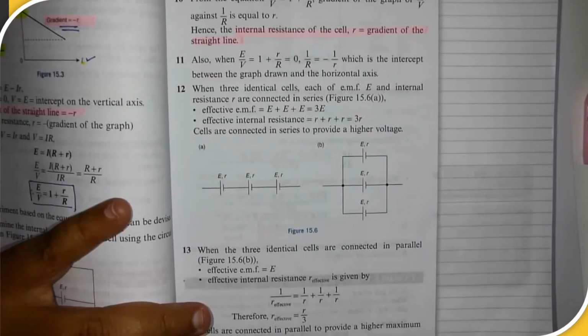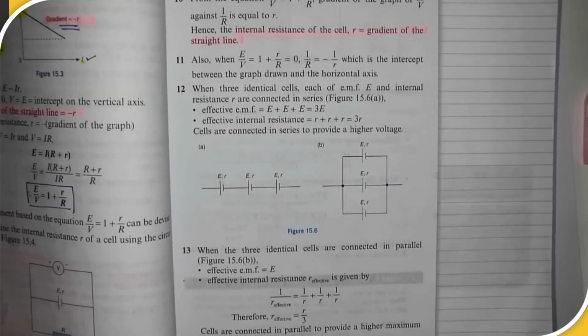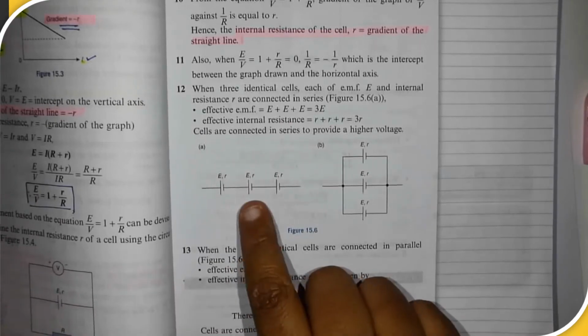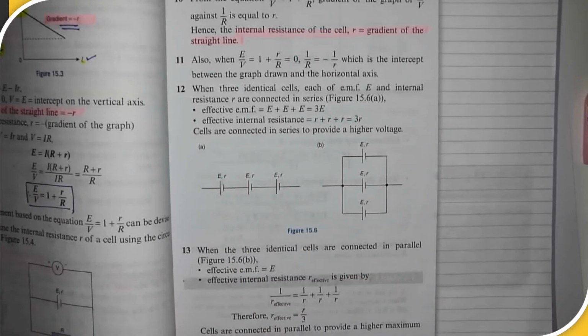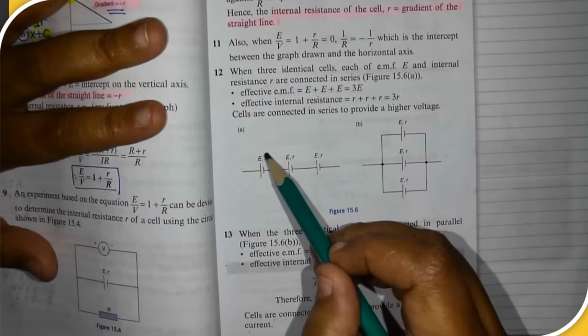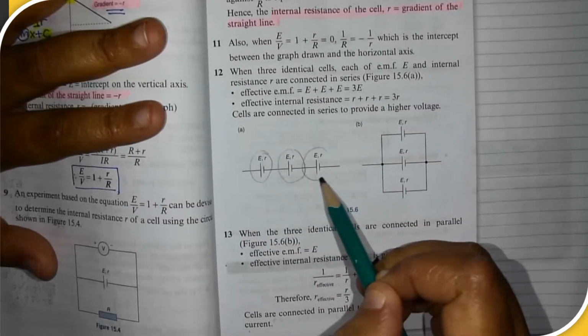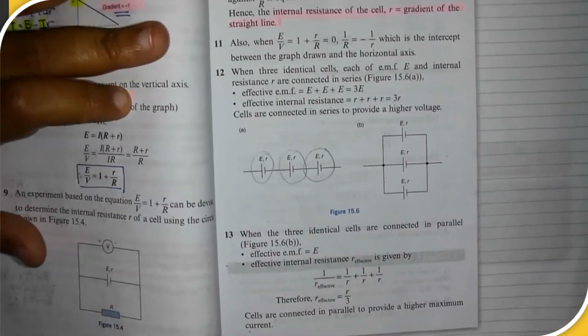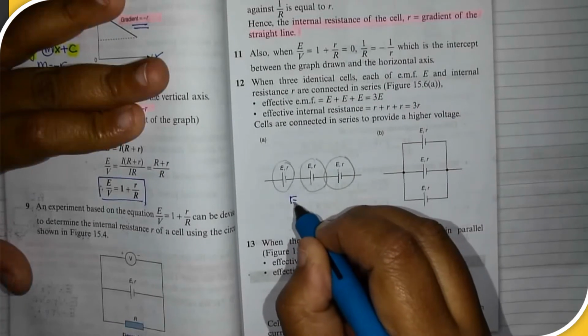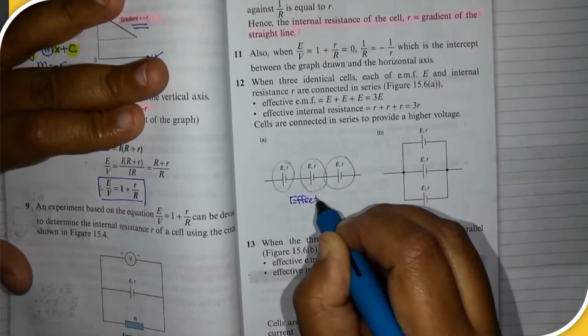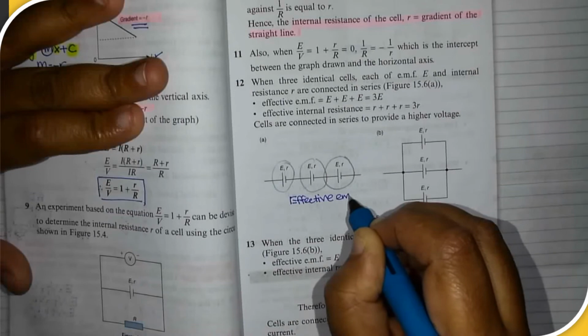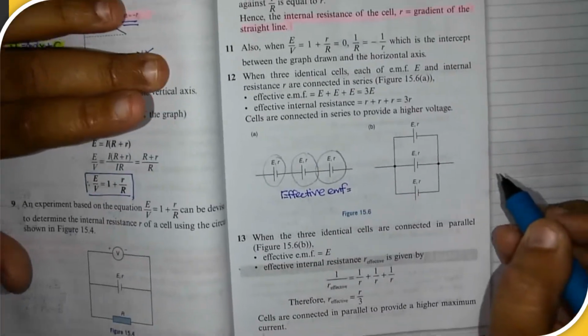Alright, so here in point number 12, what do you see, class? This is the same concept as resistors. We have 3 cells here, cell number 1, cell number 2, cell number 3. If you want to find the effective EMF, we add all 3 together because they are in series.